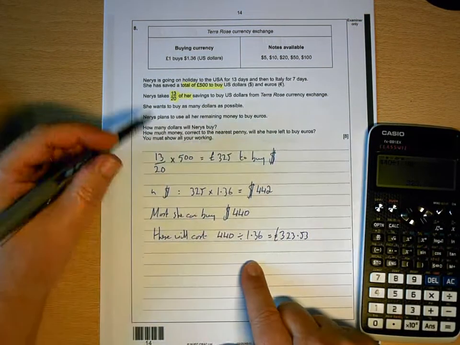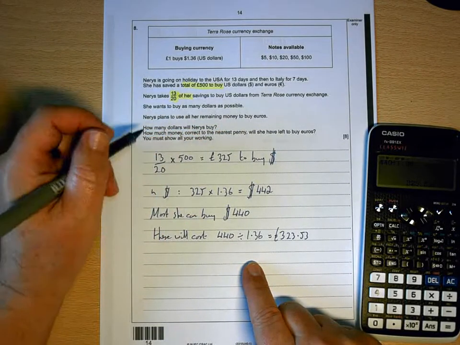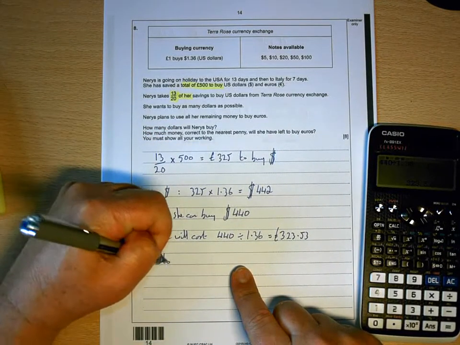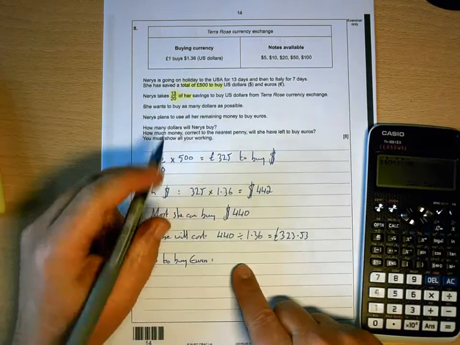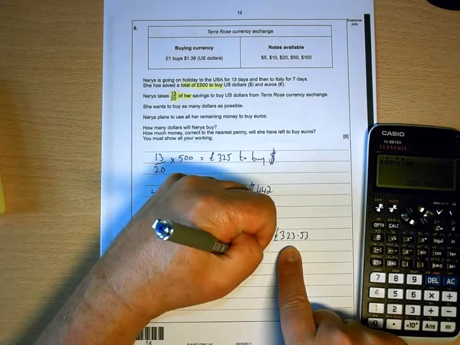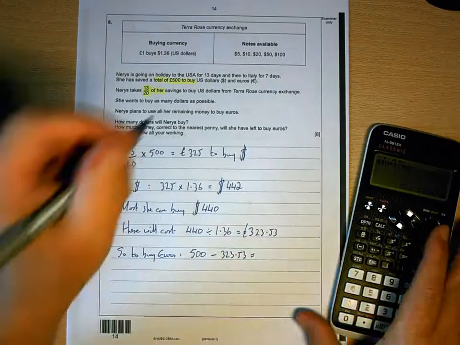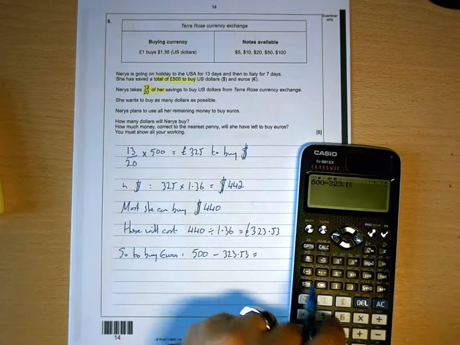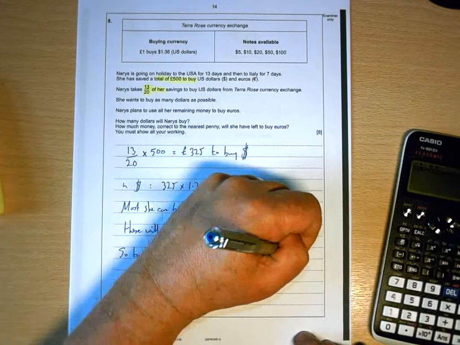Then she's going to use all her remaining money to buy euros. So how much money will she have left to buy euros? She starts with 500 quid and she's going to be spending that much on dollars. So I'm going to do 500 take away 323.53, £176.47 is what she's going to use to buy euros.